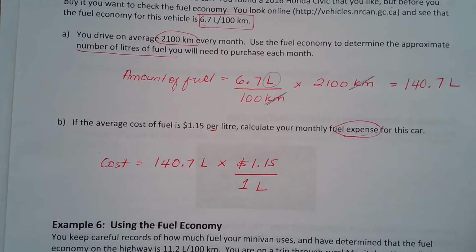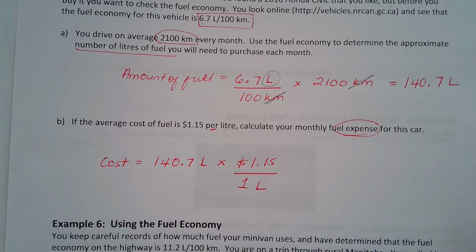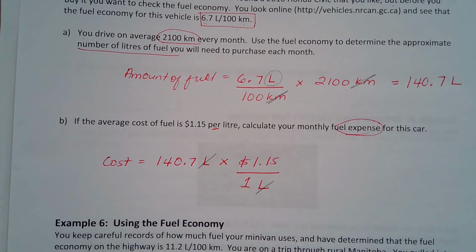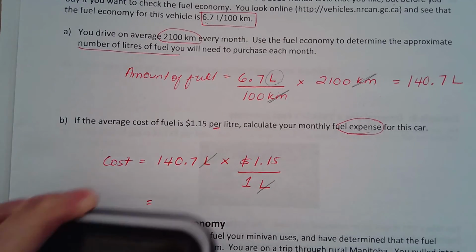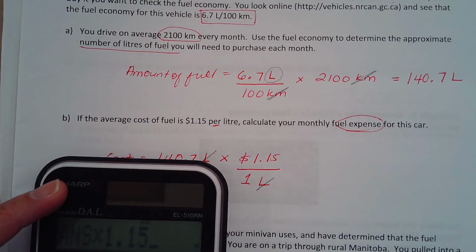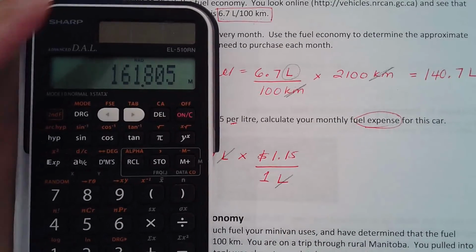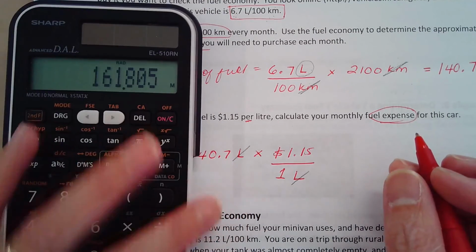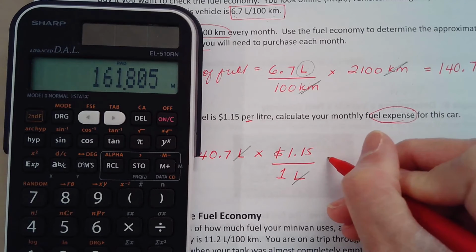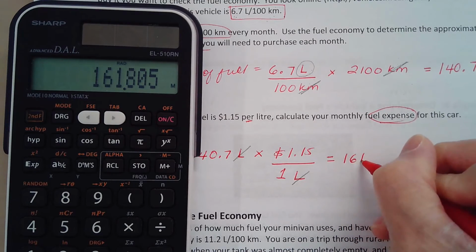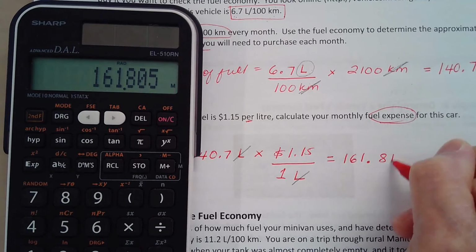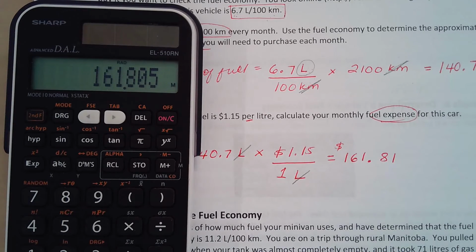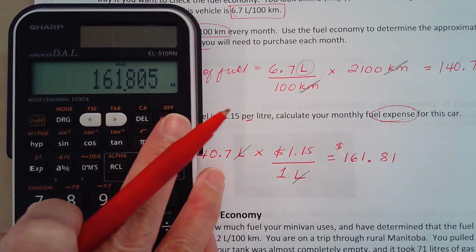What unit cancels in this case? Liters, right? The liters in the numerator will cancel the liters in the denominator. So we're left with times 1.15. Because we're talking about cost, we're talking about money, this is going to be equal to 161.81. I would have to round it up to 81 because it's 5 or higher, which is rounded up. Okay?